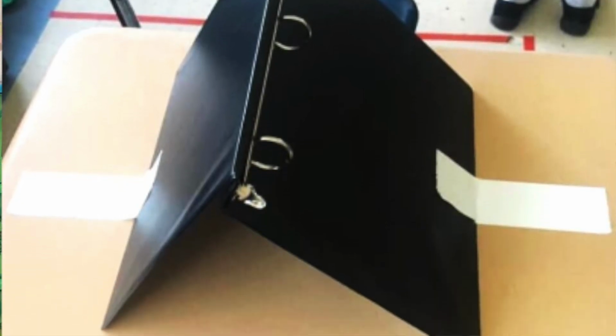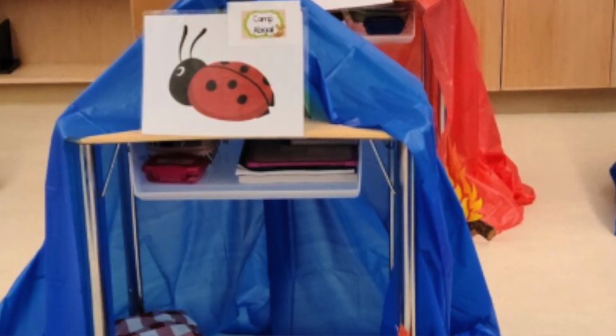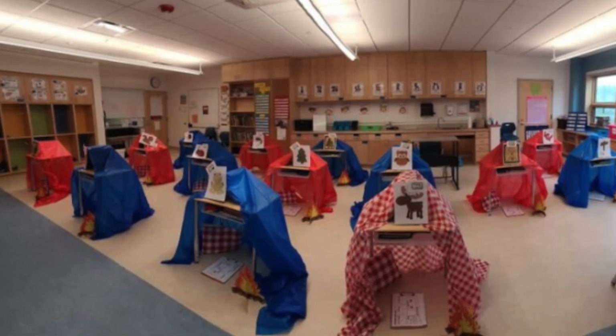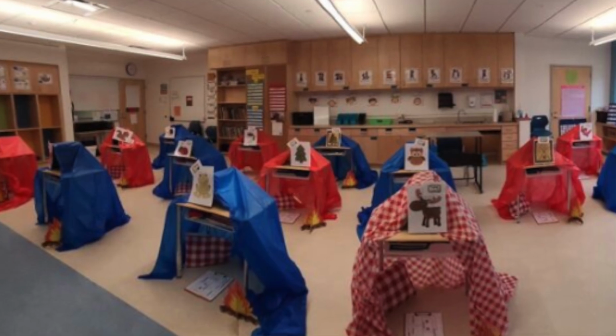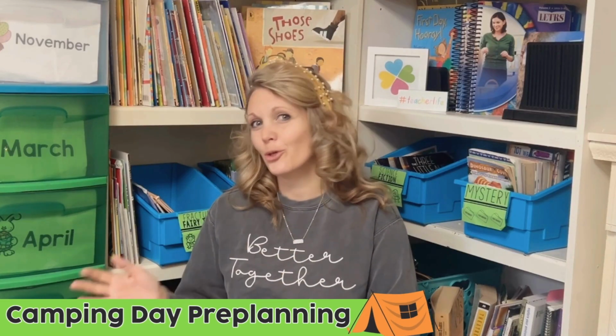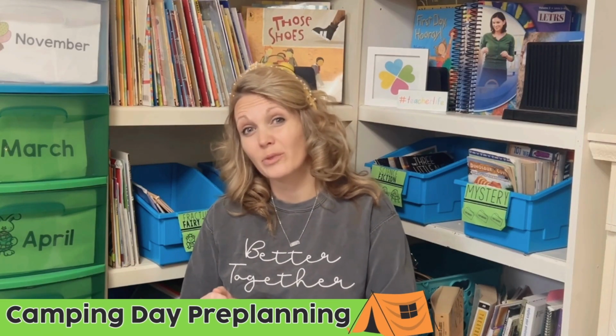more cozy lighting vibes. If you have singular desks, here is a perfect way to create a tent. You're going to tape a binder to the desktop, and then I used Dollar Tree tablecloths to make individual camping tents. So you've decided how you're going to decorate your classroom for your Camp Read-A-Lot day.